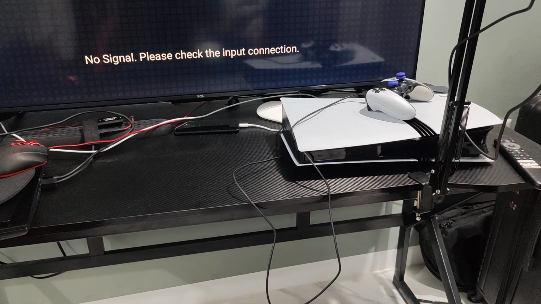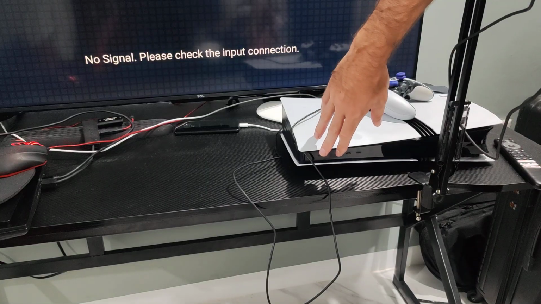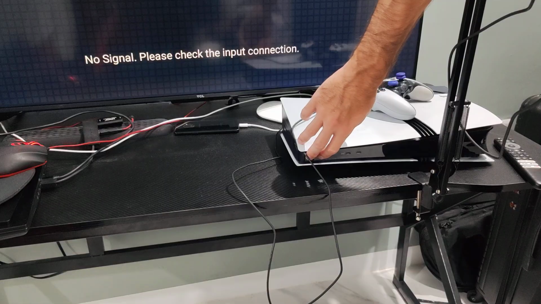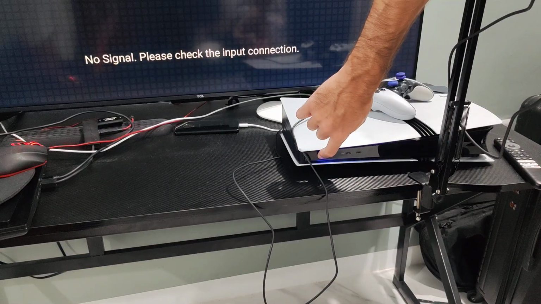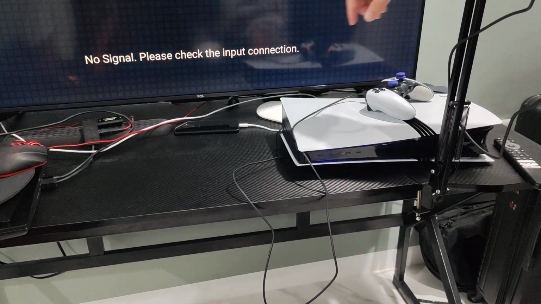So wait for this light to stop blinking and then we can hold down the power button once again. So let's hold this down now since it stopped blinking. We're going to hear one beep and then we're going to hear another beep. So we're going to hear that second beep. And now we're going to be in the safe mode menu.